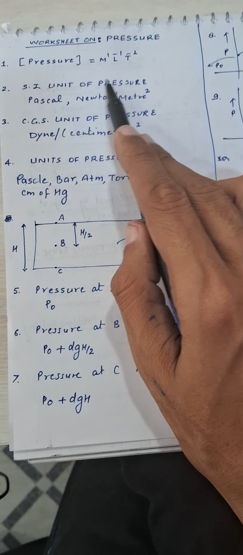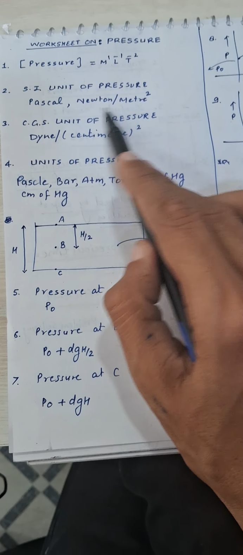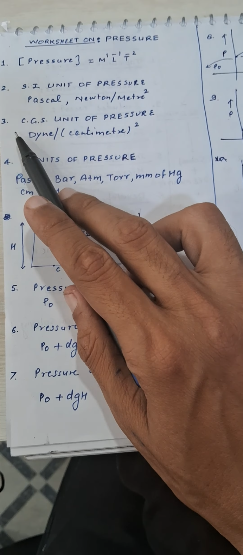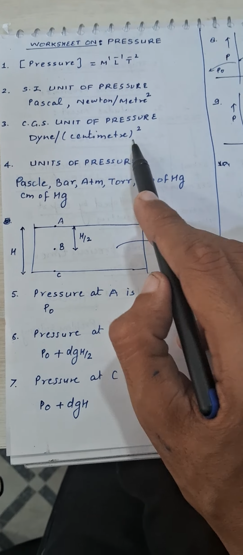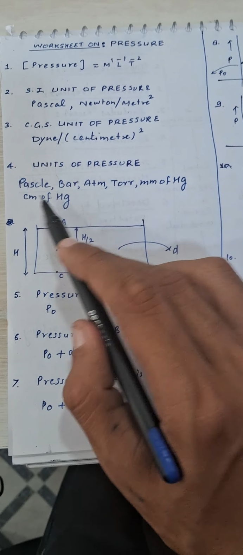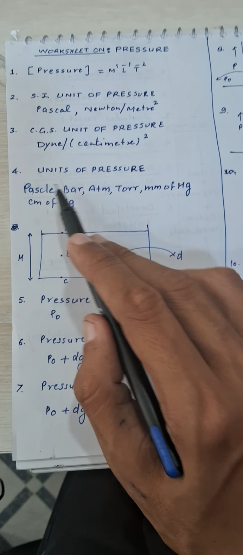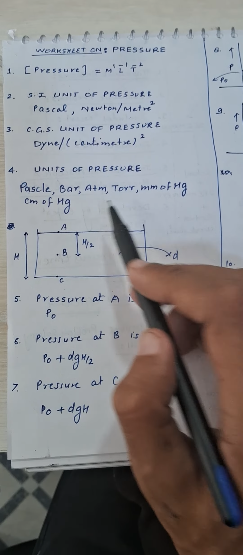Next question is the SI unit of pressure. It is Pascal or Newton per meter square. Next is the CGS unit of pressure. It is dyne per centimeter square. Next is units of pressure. So there are several units like Pascal, bar, atm, torr, mmHg, cmHg.